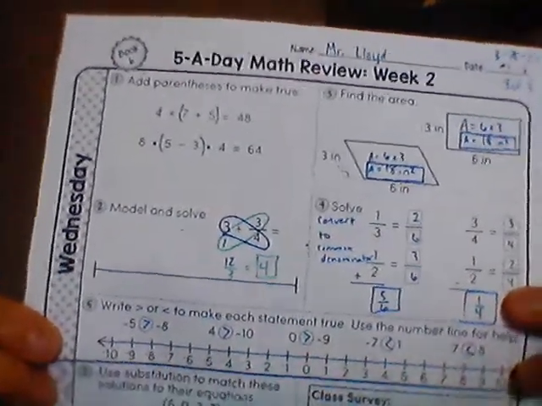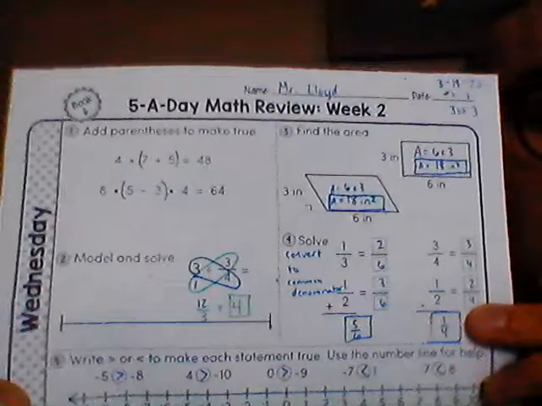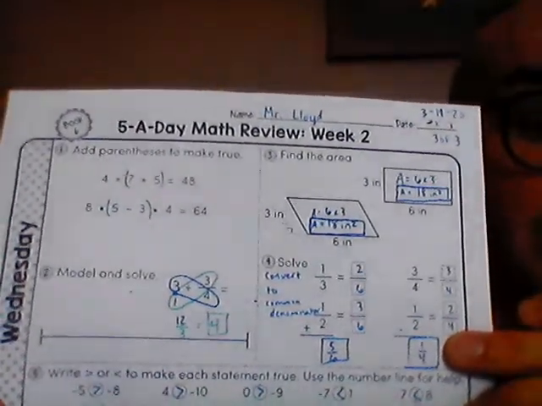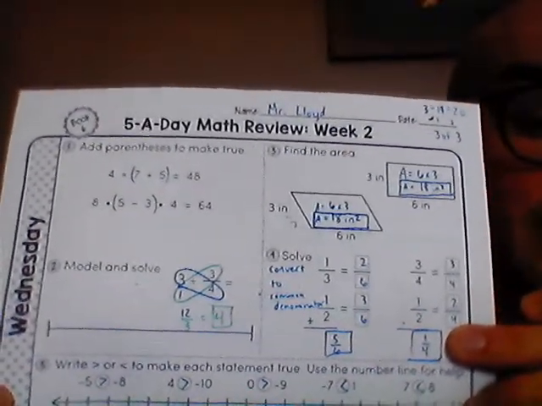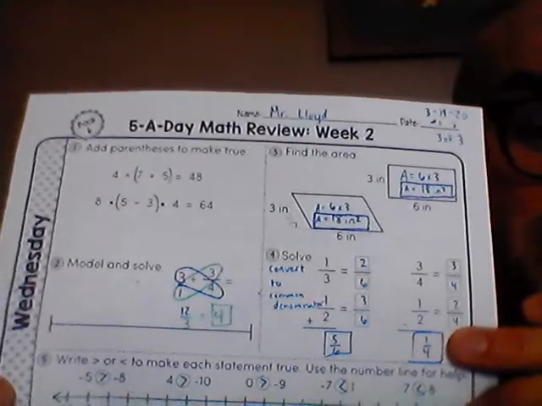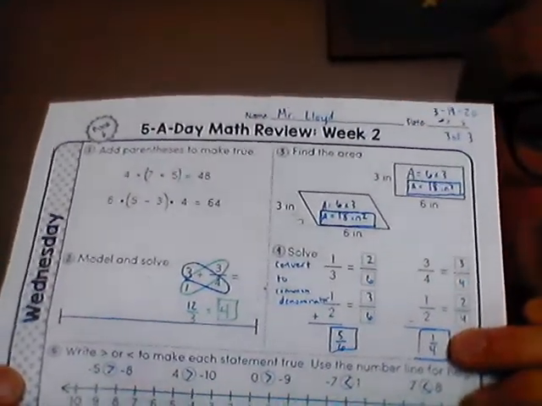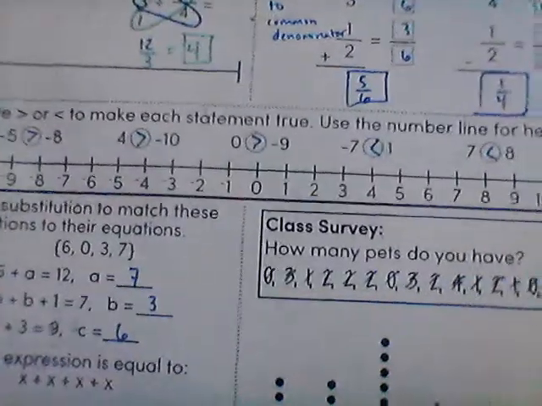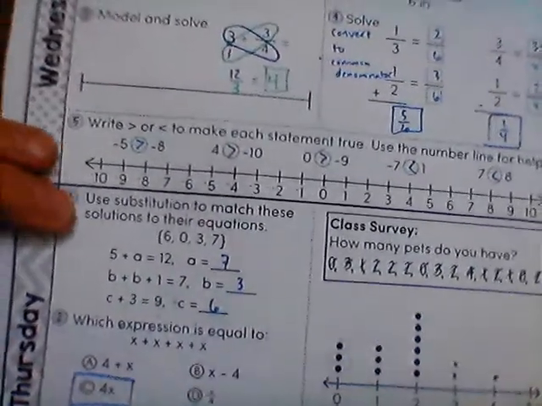As I slide my hand over there, I left 3/4 the same, but I converted 1/2 into fourths. So the common denominator there is fourths. 3/4 minus 2/4 then equals 1/4. Okay, next problem in the middle here with a number line if you need it.